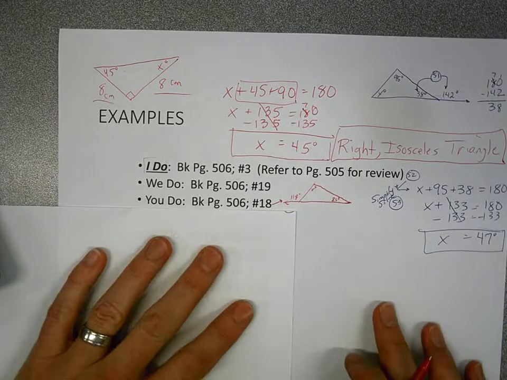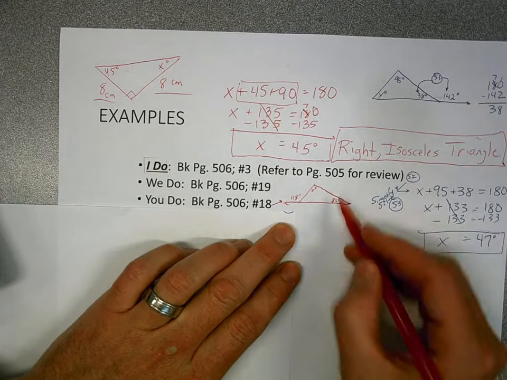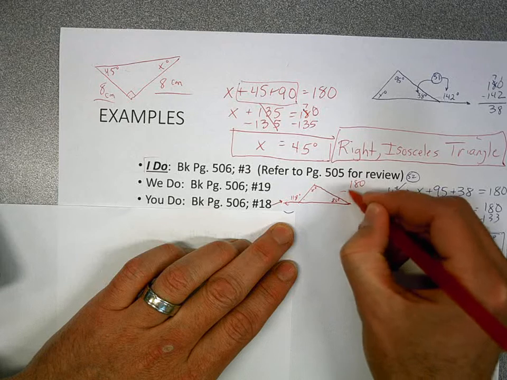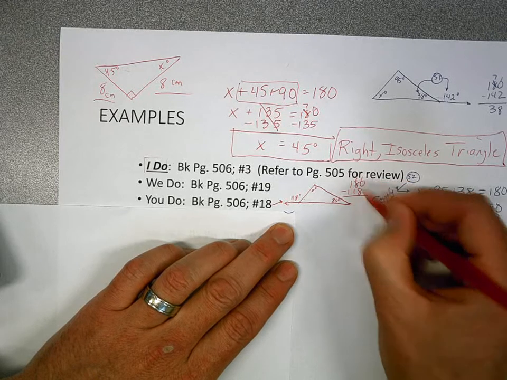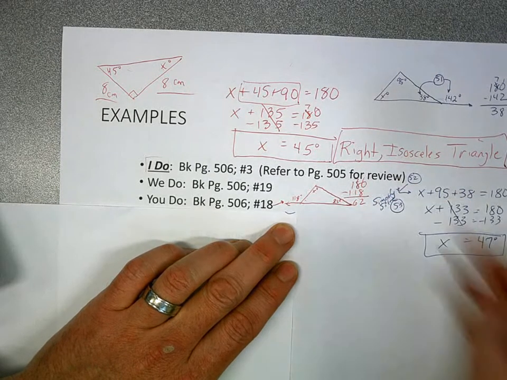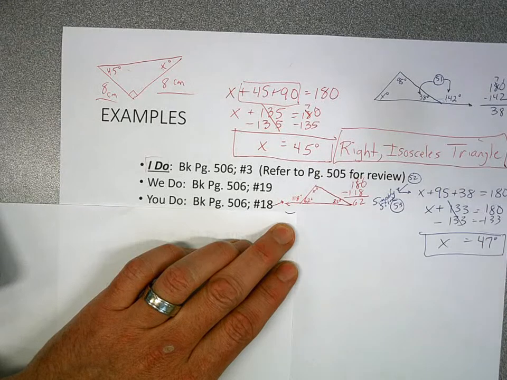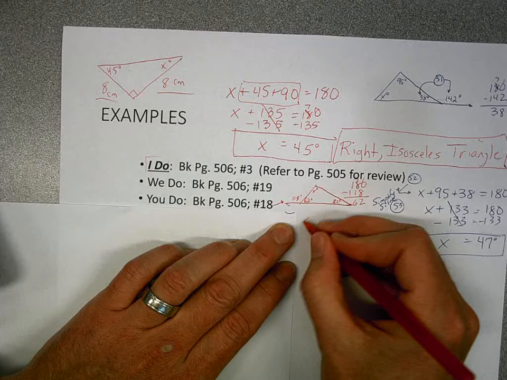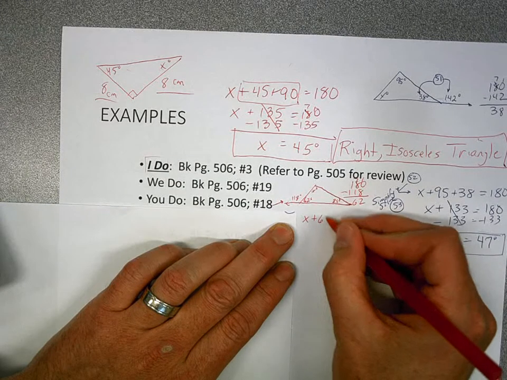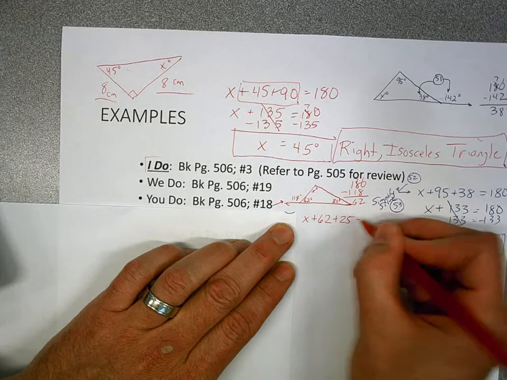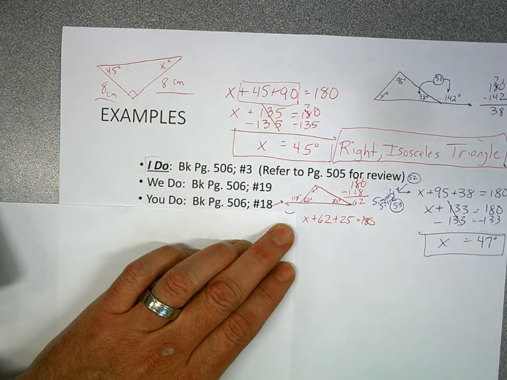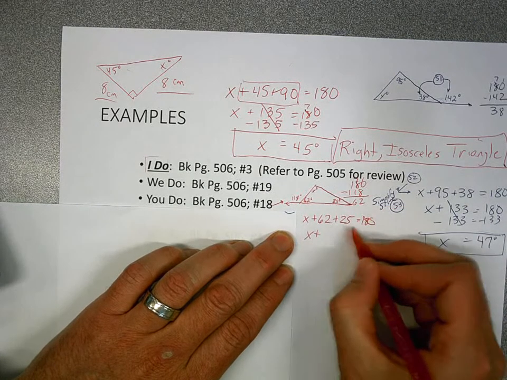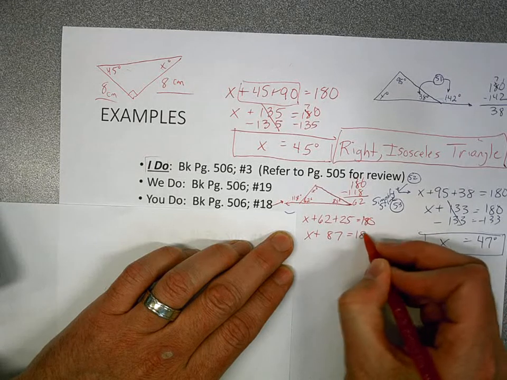Okay, so if you go through the steps, we find out our missing angle here. So 180 minus 118, so 62 degrees. And then set up my equation. So the x plus the 62 degrees plus the 25 degrees, all interior angles, will equal 180. So it's x plus, and then this, of course, is 87 equals 180.